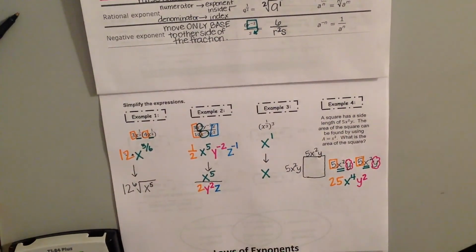All right, now you can look at your benchmark questions over laws of exponents.